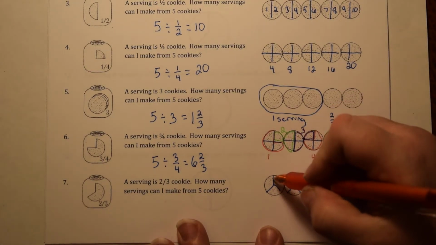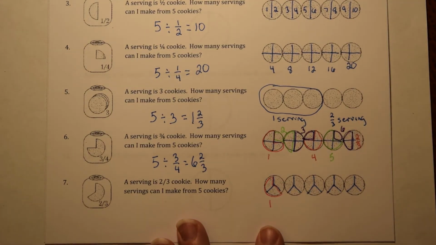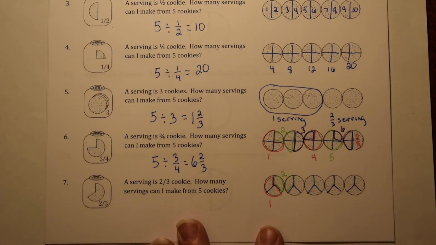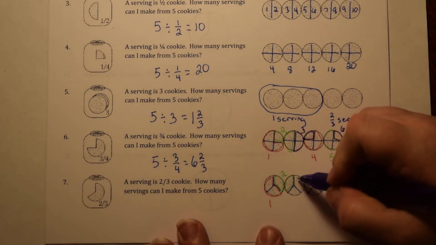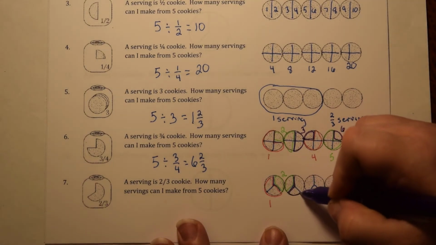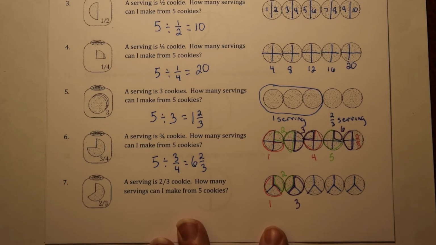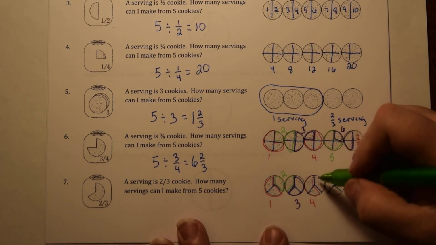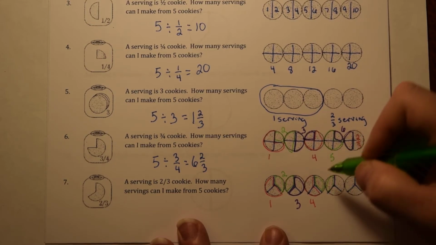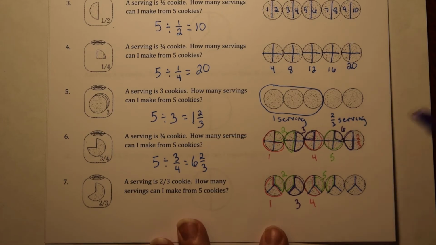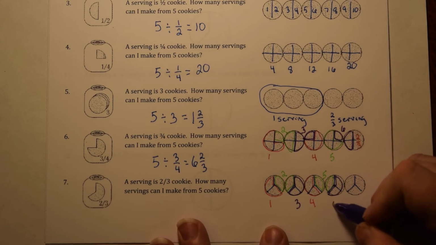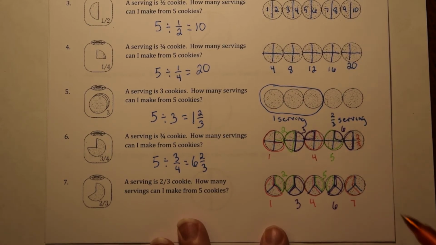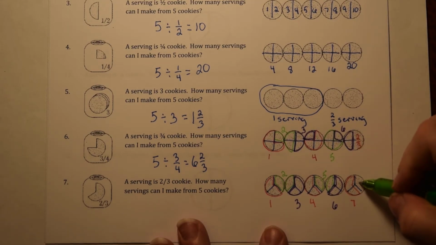Okay, and then these 2/3 would make 1 serving, and then these 2/3 would make a 2nd serving, and then these 2/3 right here would make a 3rd serving, and then these 2/3 would make a 4th serving, and then these 2/3 would make a 5th serving, and then these 2 would make a 6th serving, and then these 2 would make a 7th serving, but then we have this one left over.